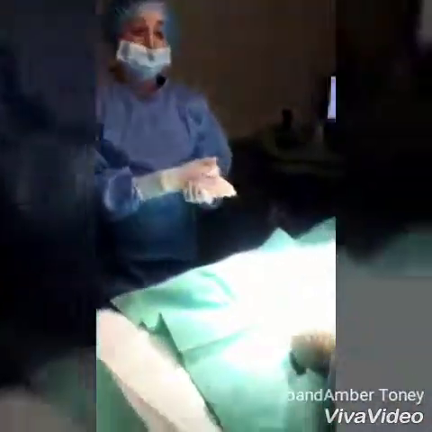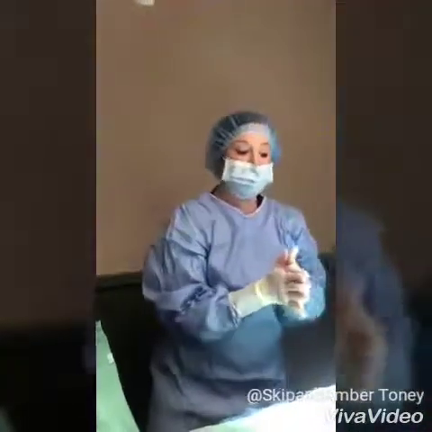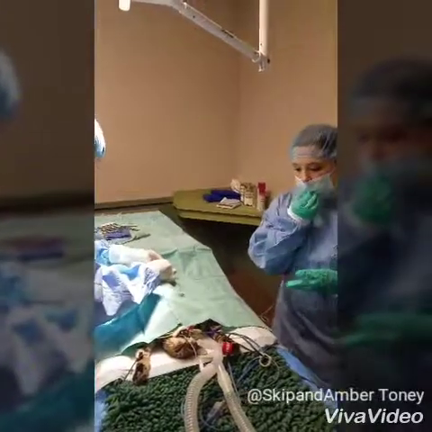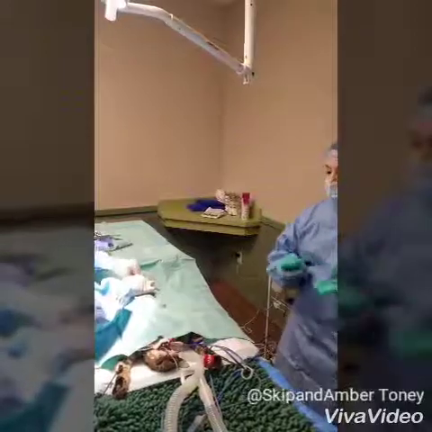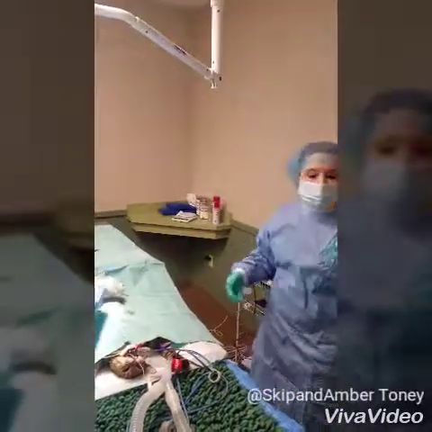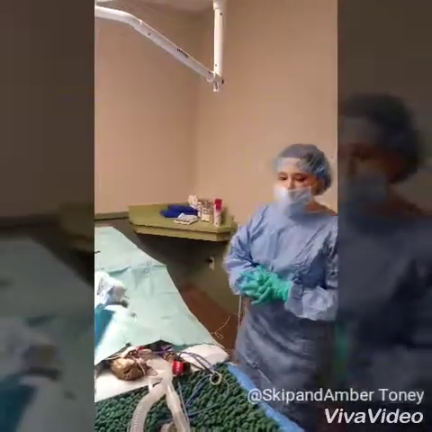So this is a canine neuter that we are doing, and I'm actually completely scrubbed in and helping assist with this. Okay, this is one of my AVMA required surgeries that I'm sitting in on. This is a feline spay. I'm not scrubbed in, so I'm just here to monitor the patient and make sure the patient is breathing and her vitals are all within normal range.